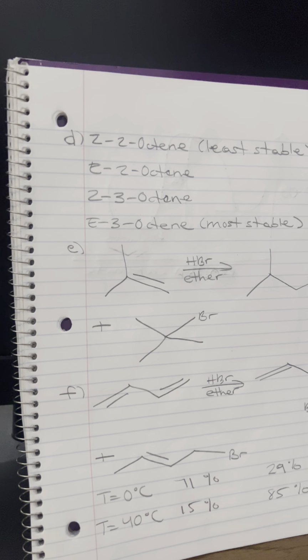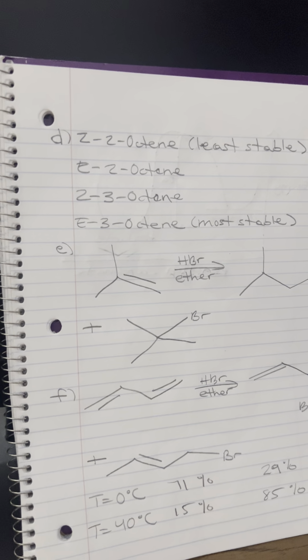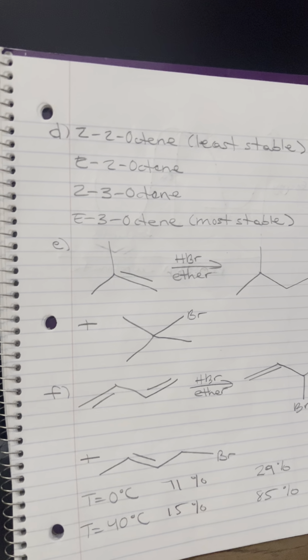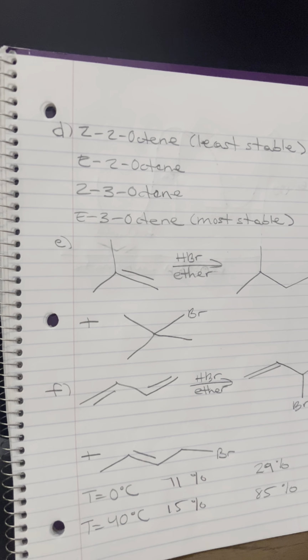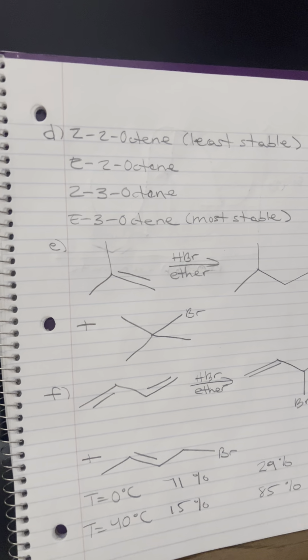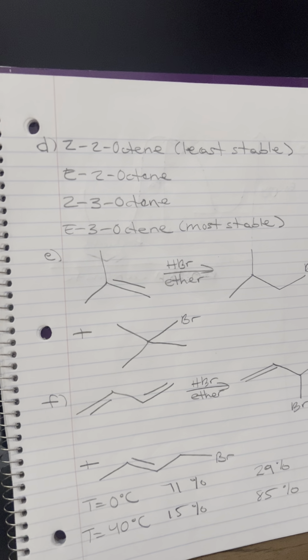And then the E-3-octene, this compound has the double bond in an internal position between carbons 3 and 4, and the substituents are on opposite sides, minimizing steric hindrance. This is the most stable arrangement among these isomers.